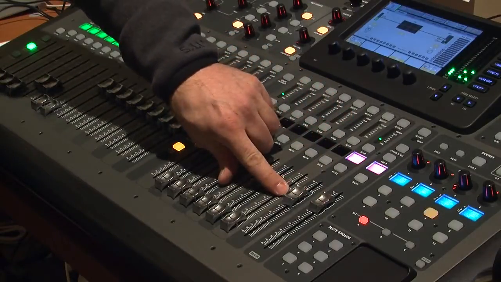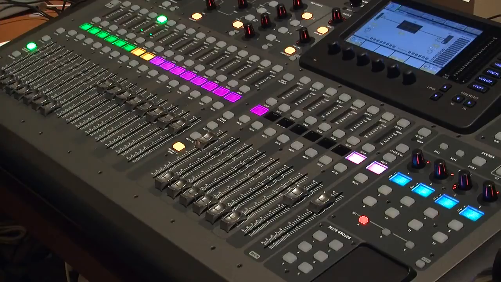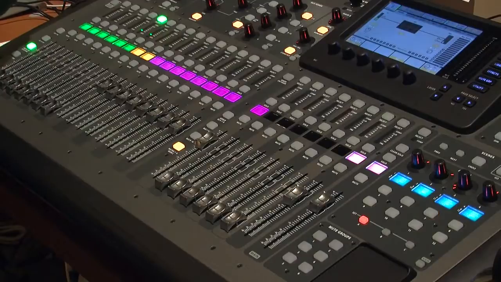The reason why I put it down 3 dB less than your mains is because when you sum left and right to be a mono signal, it actually increases it by 3 decibels. So if you were to set these at the same level, your subs would technically be 3 decibels louder than your mains. So we always lower it a little bit.